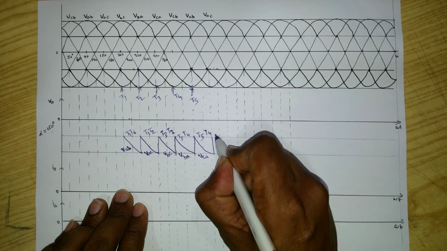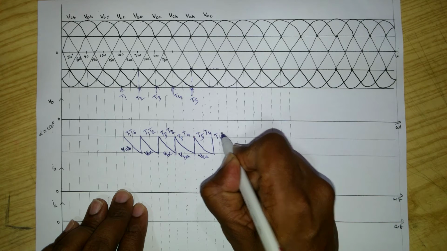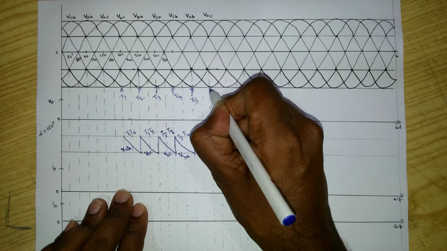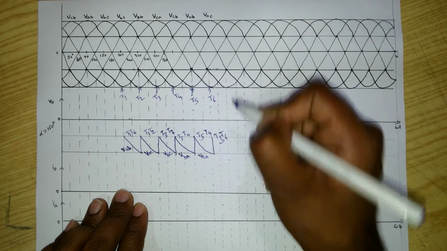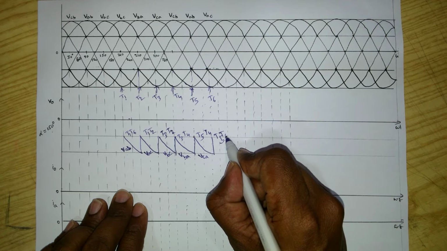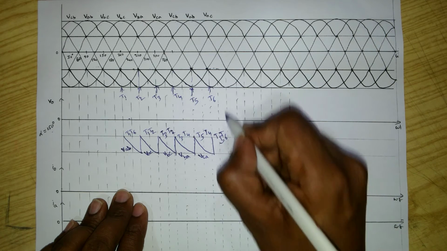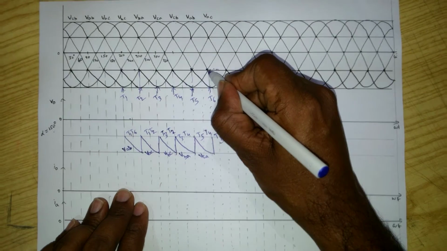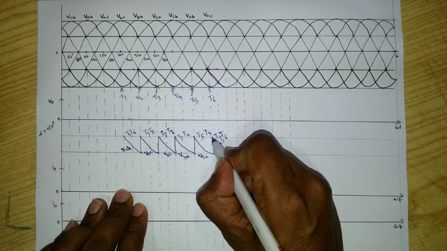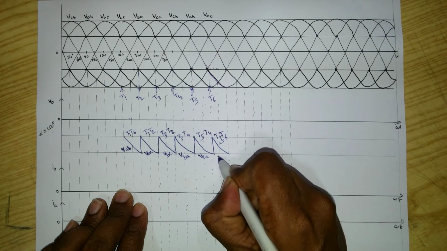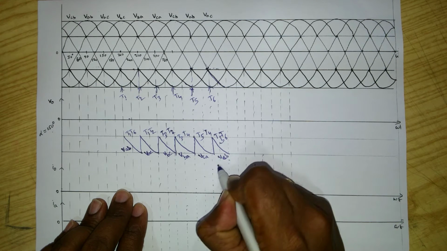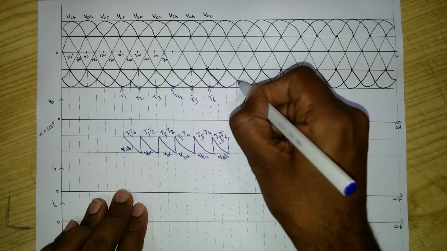Next pair, T5, T6. Here what do we do? At this instant T6 will trigger. So the outgoing device is T4 and the incoming device is T6. So T5, T6 will conduct. While T5, T6 are conducting, output voltage is VCB, right? So for 60 degrees duration, the output voltage waveform should follow VCB.